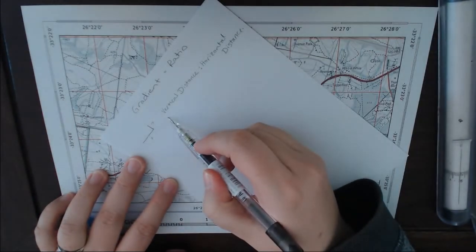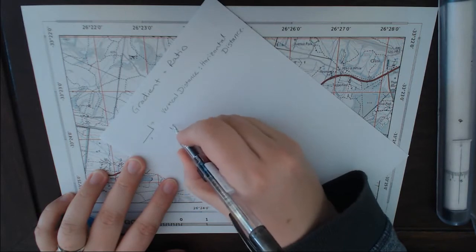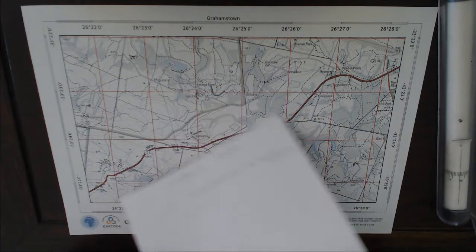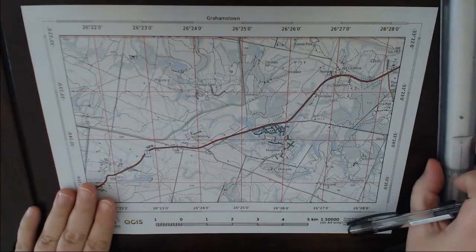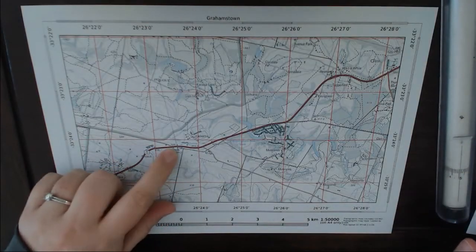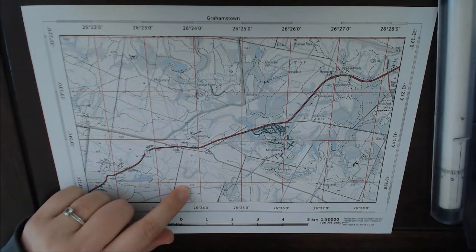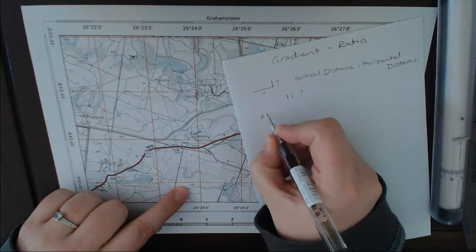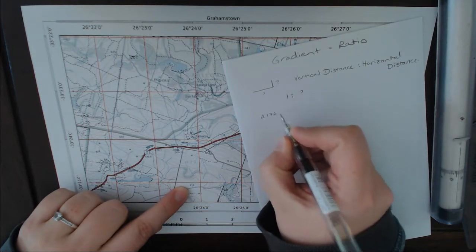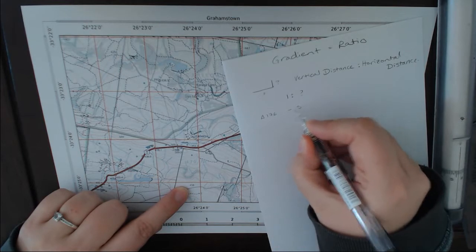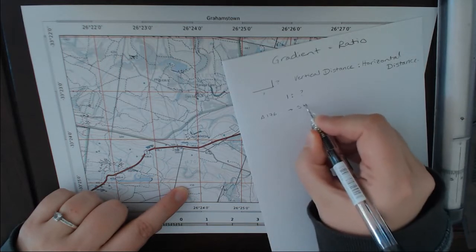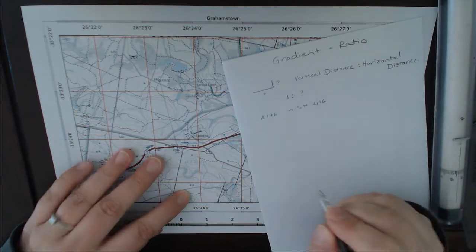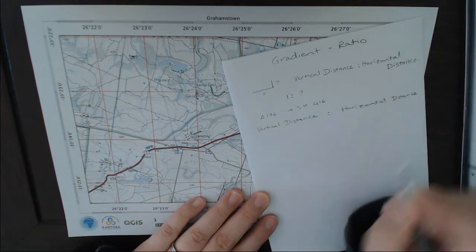So we know a ratio is 1 is to something, and we are going to need to figure out what that something is. So let's have a look at our map over here. I'm going to calculate the gradient between trig beacon 176 and spot height 416. I've chosen these two because they give us a very specific altitude. We know that it is exactly 416 meters above sea level, for example.